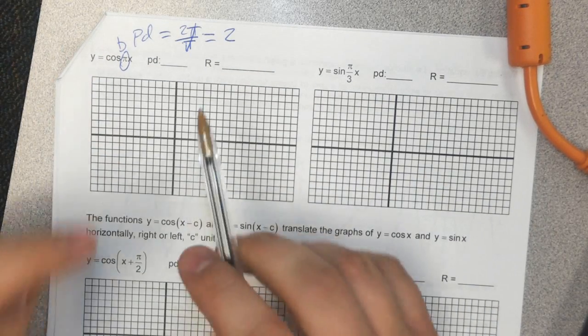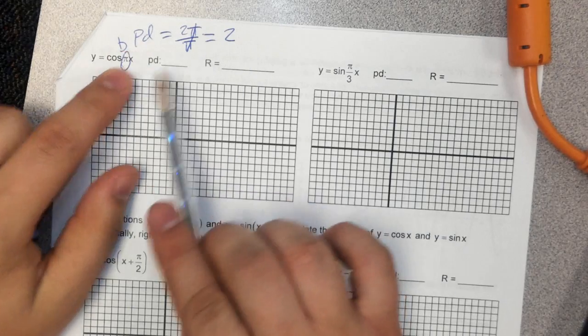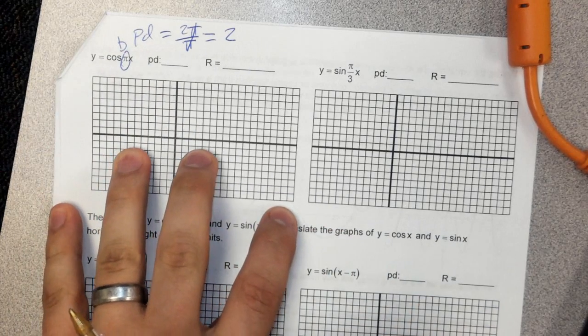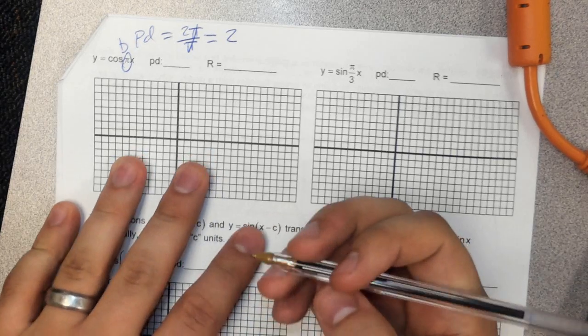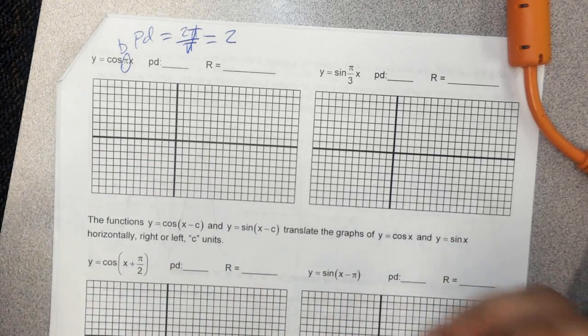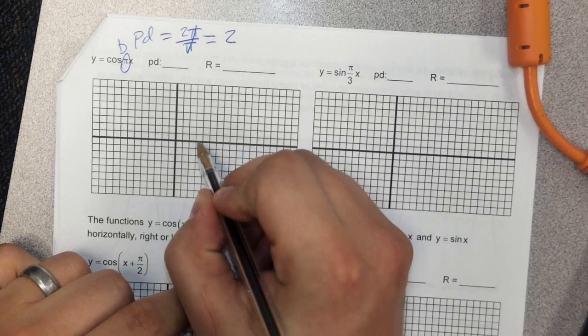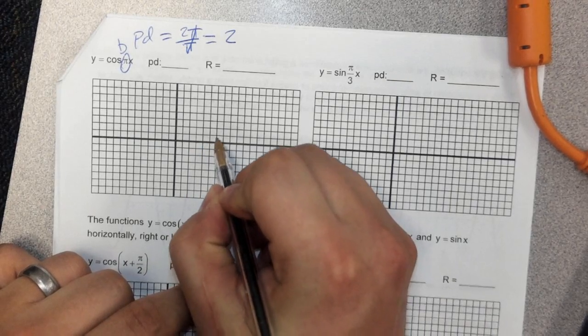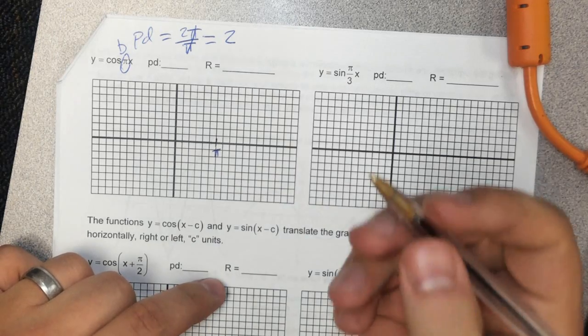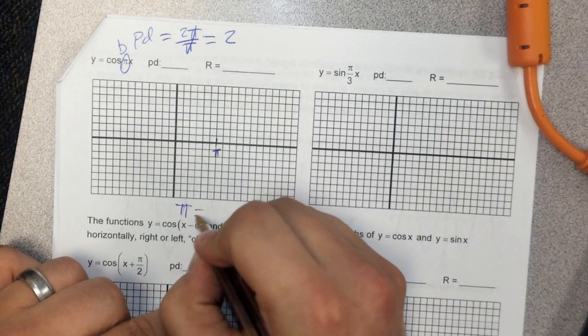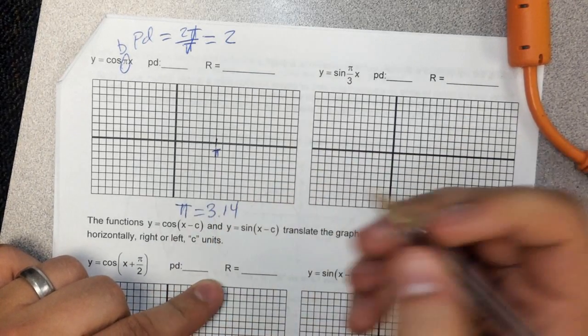So this is why we need to be careful about finding our period before actually scaling here. Because there's something I wanted to point out. There's a reason why we picked 6 squares for every pi. 1, 2, 3, 4, 5, 6 squares was pi. Well, pi is 3.14, right?